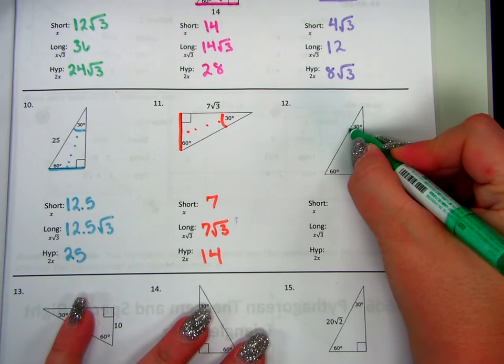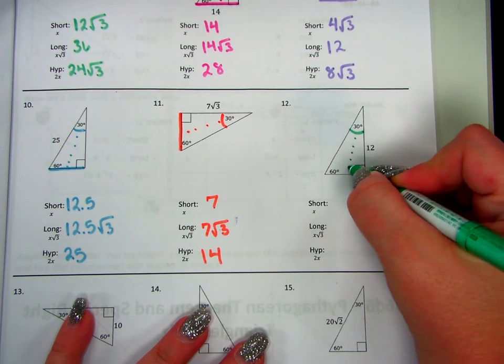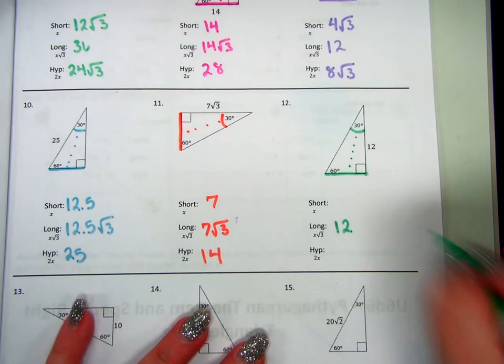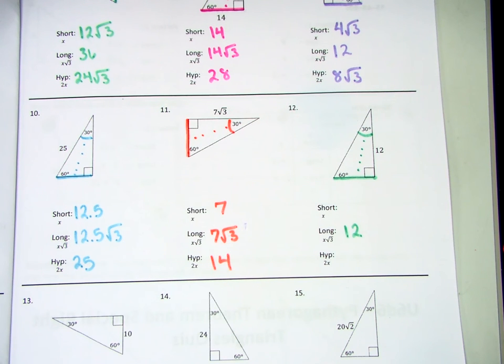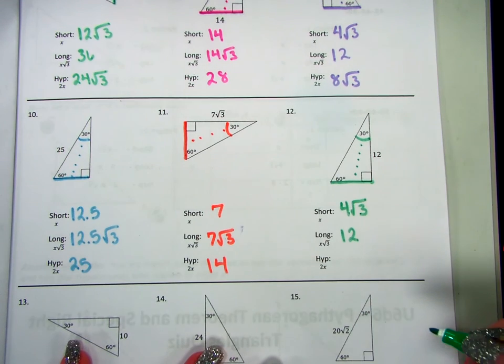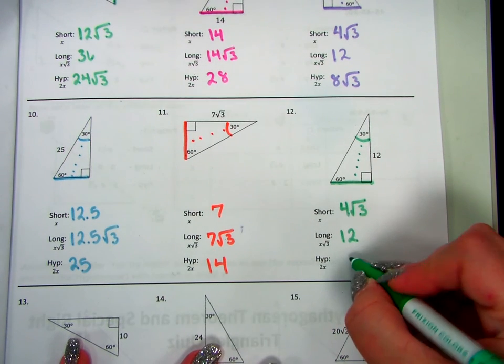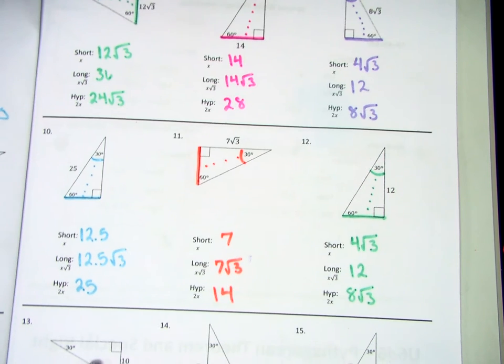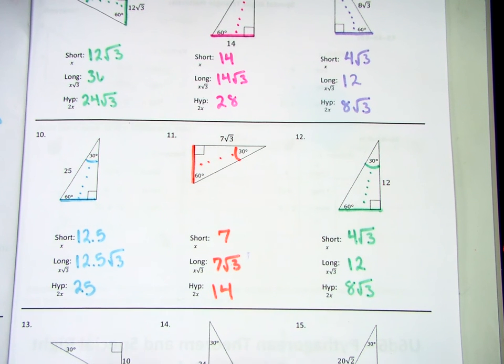Number 12. What did they give me? Long leg. It doesn't have a square root of 3 on it, but it's supposed to. So I have to divide it out. What do I end up for my short leg when I divide out the square root of 3? 4 square roots of 3. So then my hypotenuse is 8 square roots of 3. Notice that's the same triangle as the one right above it. 4 square roots of 3, 12, 8 square roots of 3. We just started with a different side.